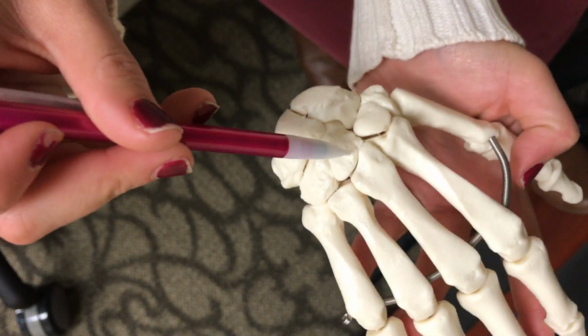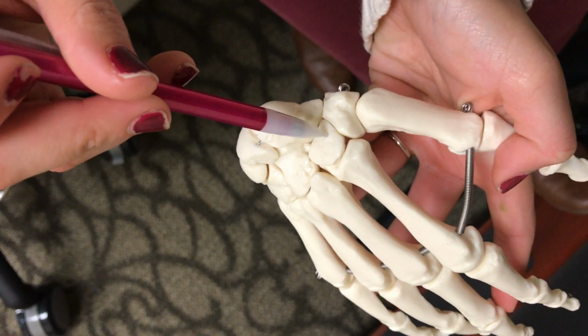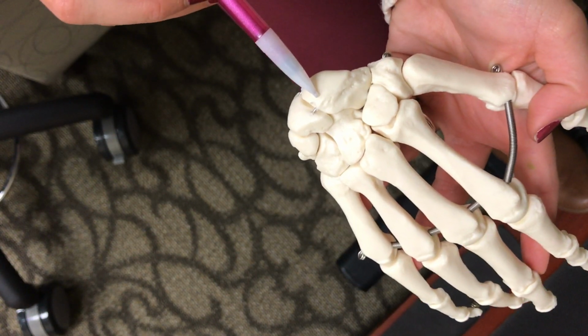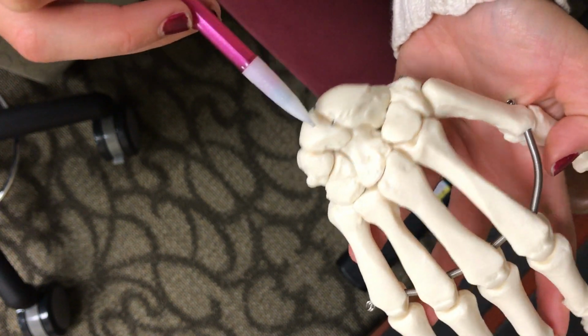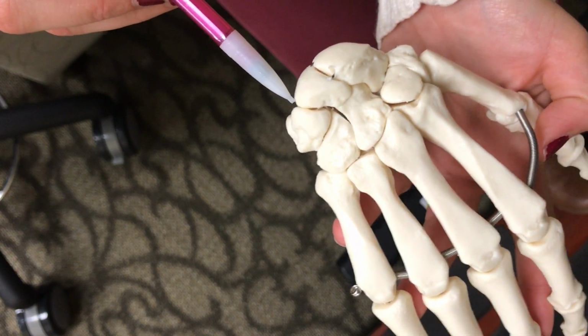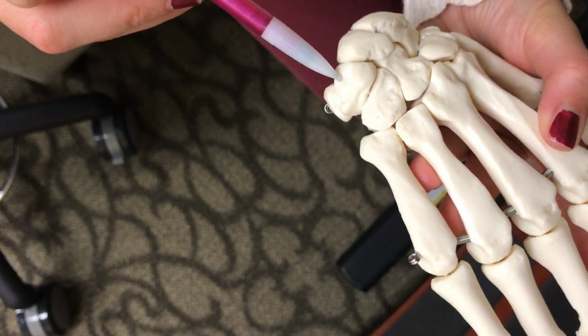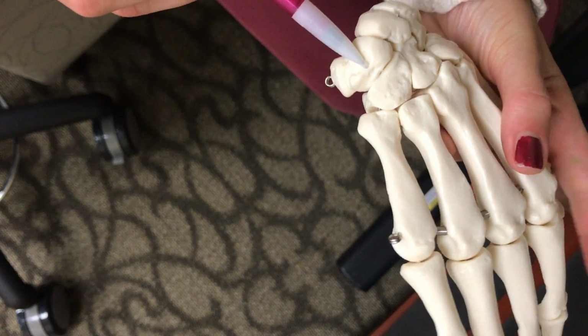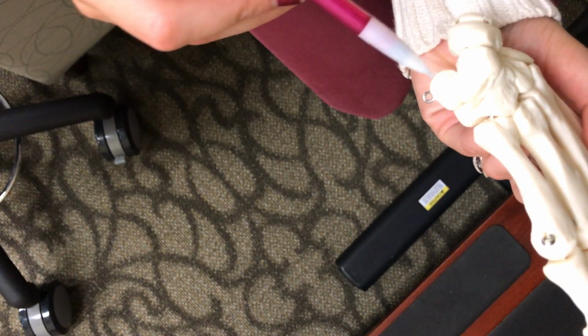Here comes the thumb. So thumb is the scaphoid. Long is lunate. Two is the triquetrum. Pinky is the pisiform.